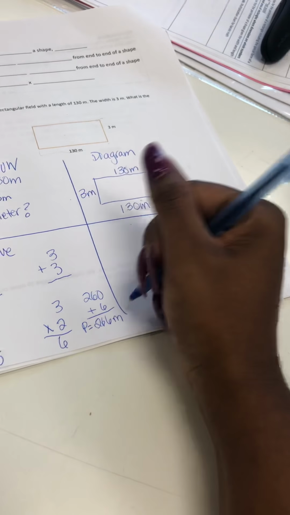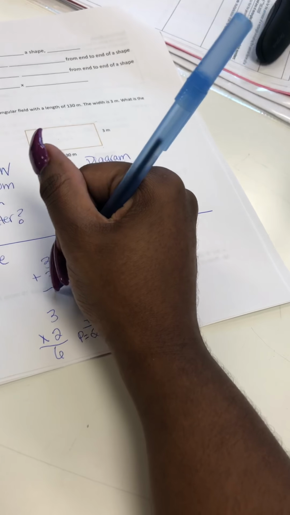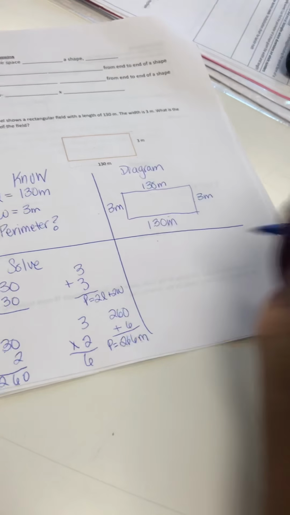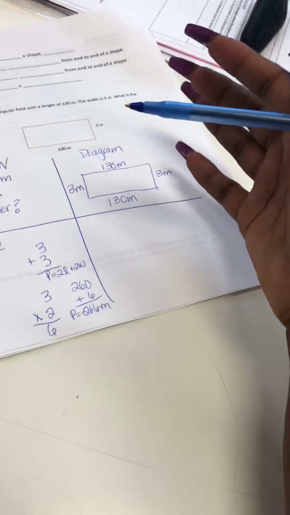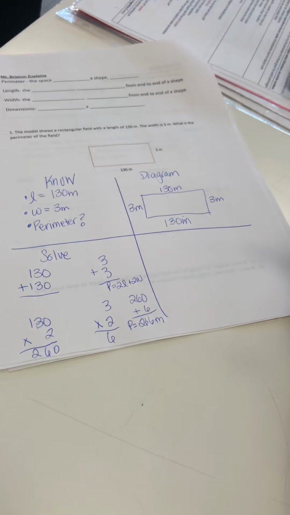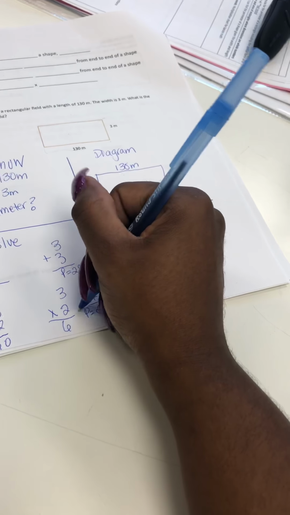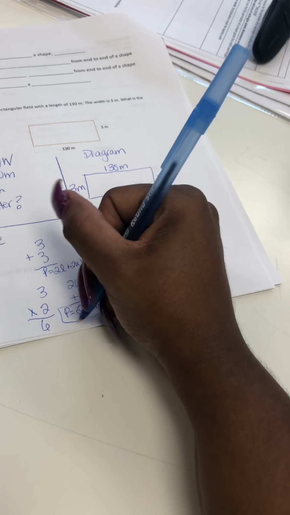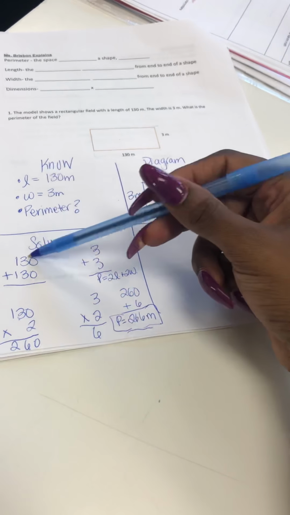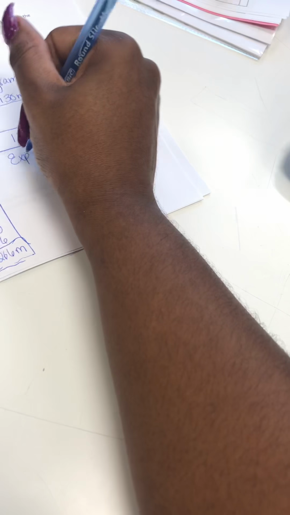We don't want to forget our units. So students will probably have P equals 2L plus 2W on their papers as an example. They just have to plug in the lengths and the widths and solve. This is the way that I solved in this case. So my total perimeter is 266 meters. Again, if they don't want to do multiplication or if they aren't as strong in multiplication, they may use repeated addition.